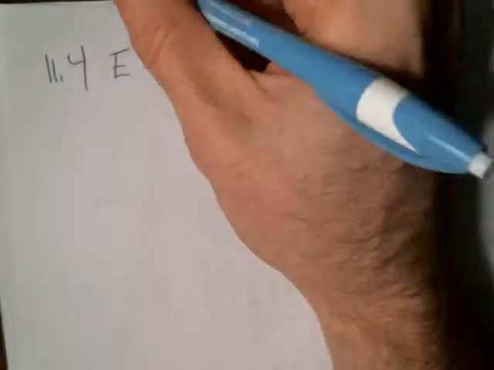Okay, welcome back. We're working on 11.4 now, which are equations that have the form of a quadratic equation.